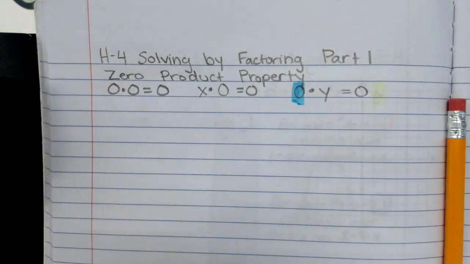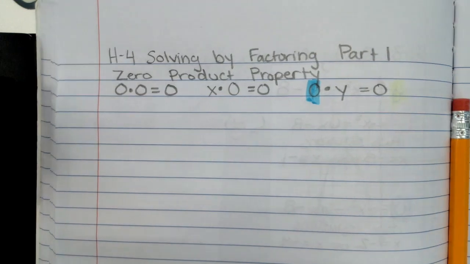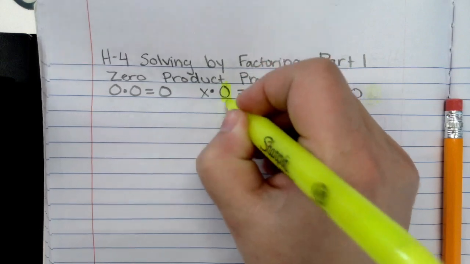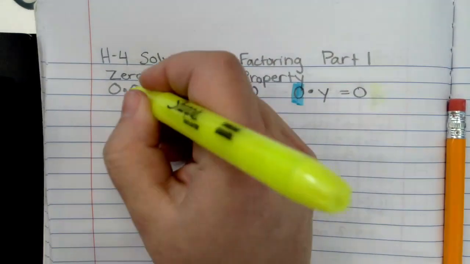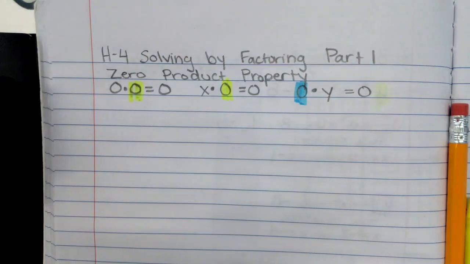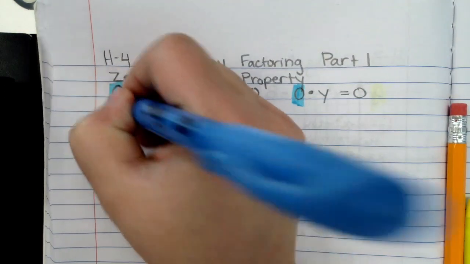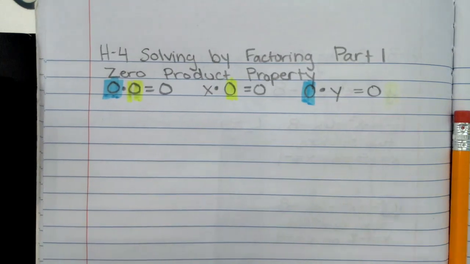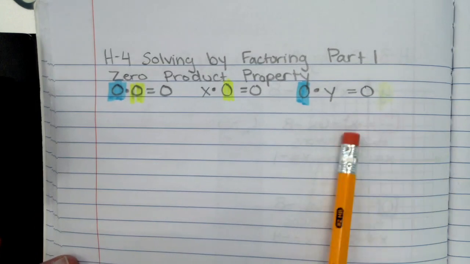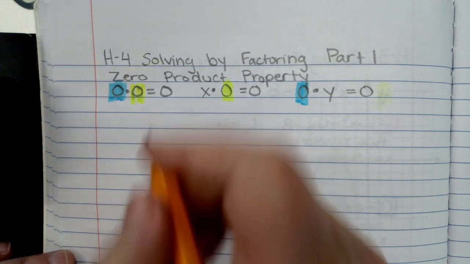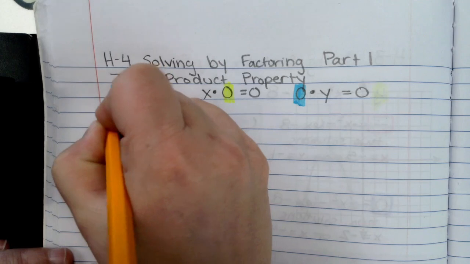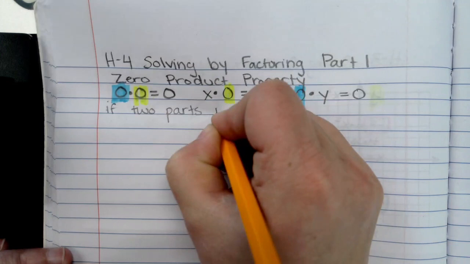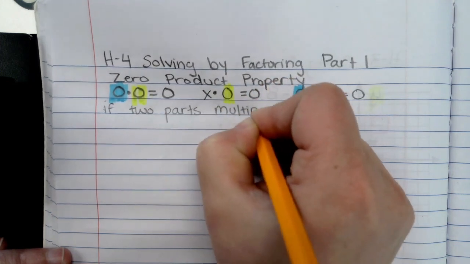Okay, I'm going to be using highlighters for this first part if you didn't pull that together yet. I'm going to use yellow and blue. You can use whatever colors. So the 0 product is if two parts multiply to equal 0, at least one of the parts equals 0.